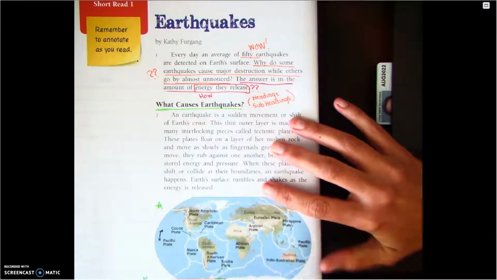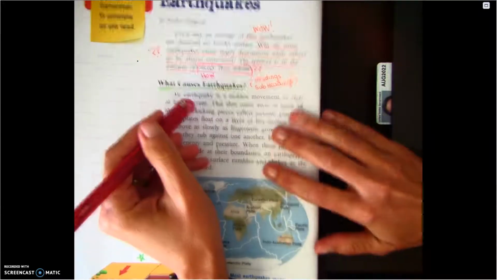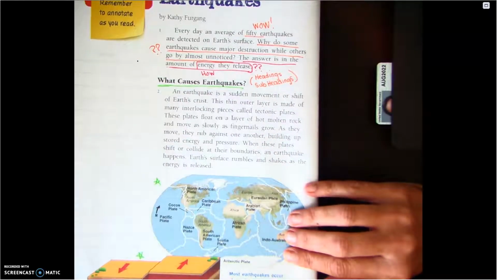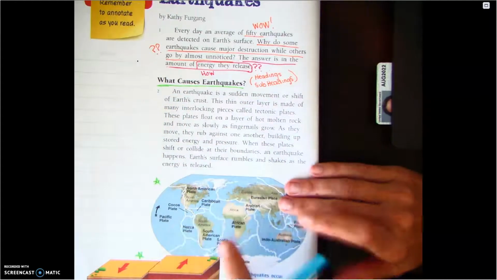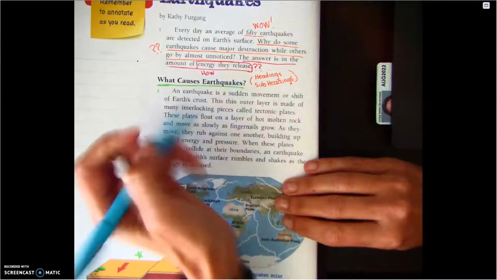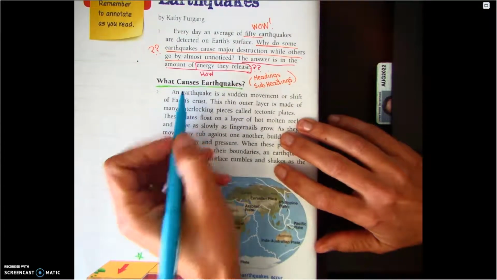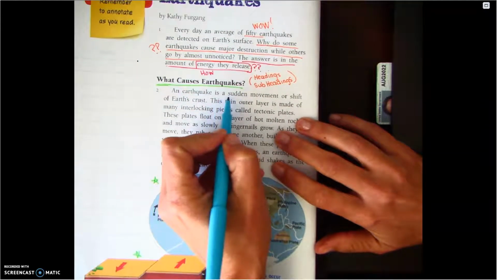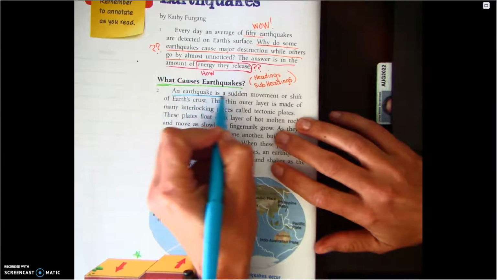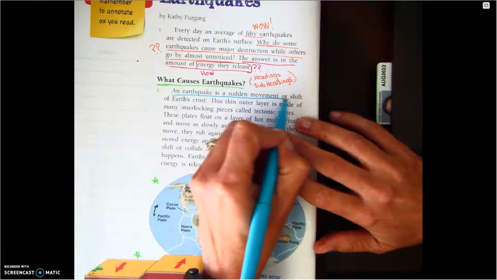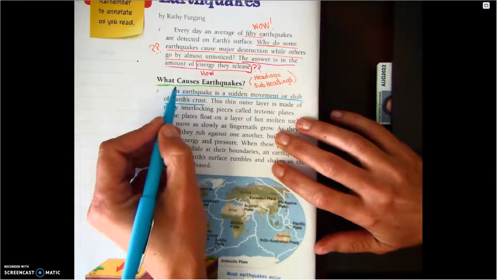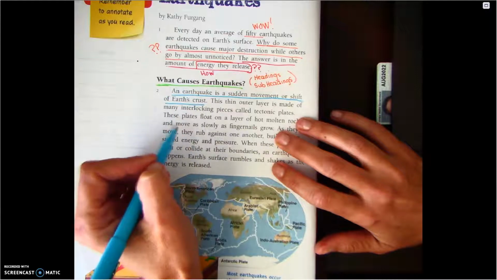All right. So now we're on "What Causes Earthquakes." So now we're getting into the part about what causes our earthquakes. An earthquake is a sudden movement or shift of the Earth's crust. Okay. So that doesn't tell me what causes it, but that tells me what it is. So an earthquake, I'm going to underline that because that tells me exactly what it is. It's a sudden movement or shift of the Earth's crust. It doesn't tell me what causes it, it just tells me what it is.